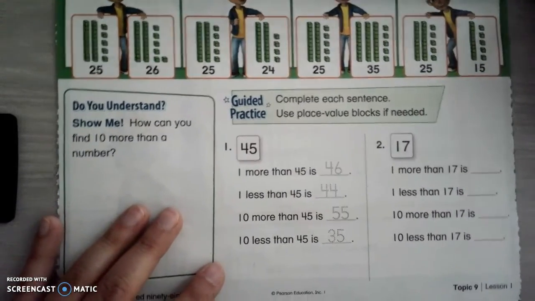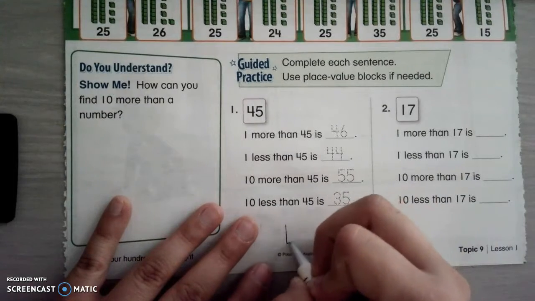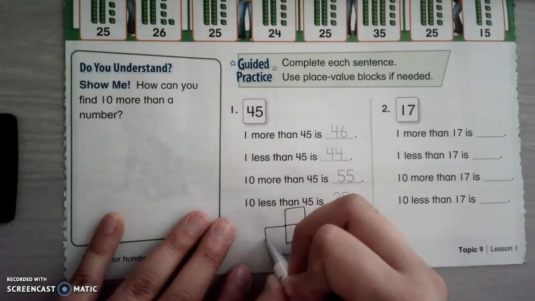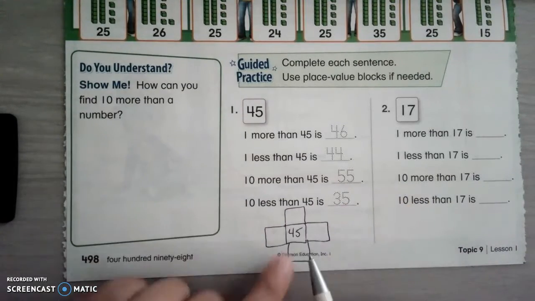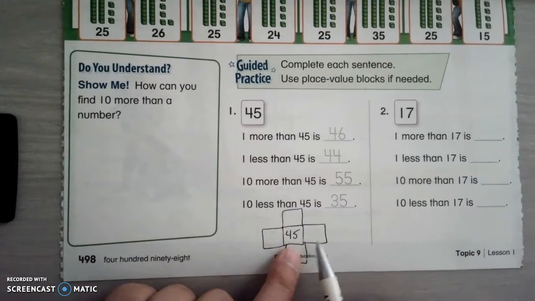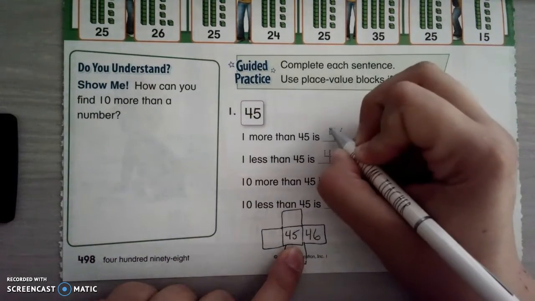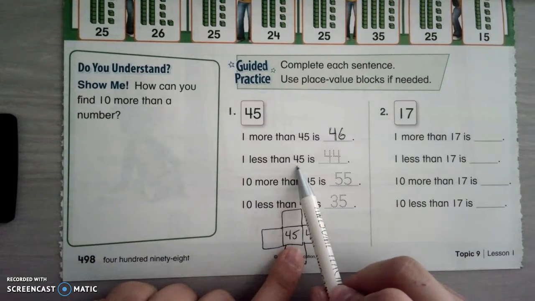So we're going to try it out. If you want, you can draw your picture. Remember, we used to do this on calendar. You put the number in the middle. So my number in the middle is 45. So I got 45 plus 1. 1 more is 46. 1 less than 45, that means take away.